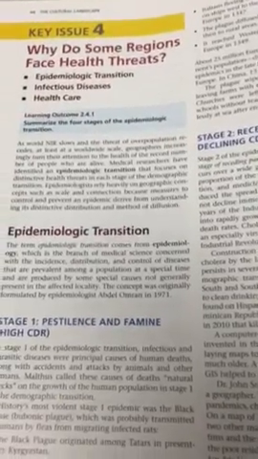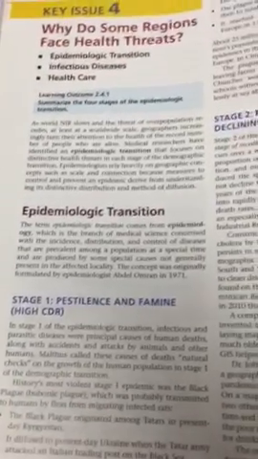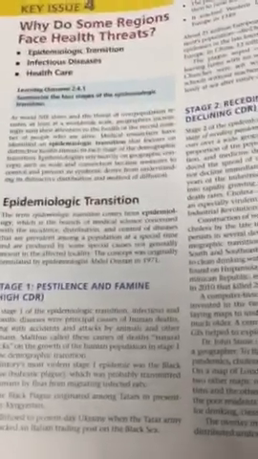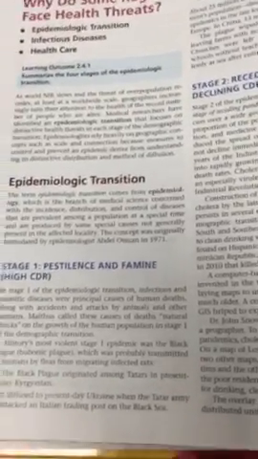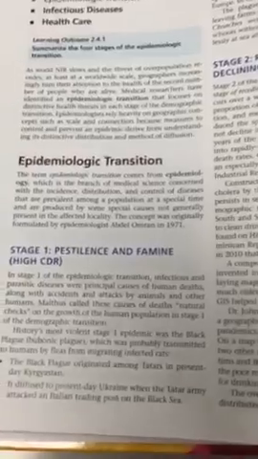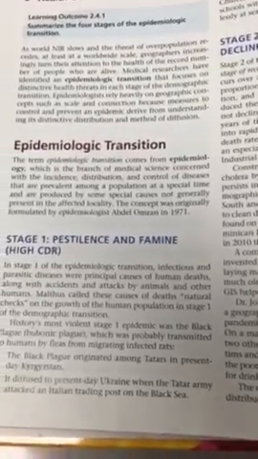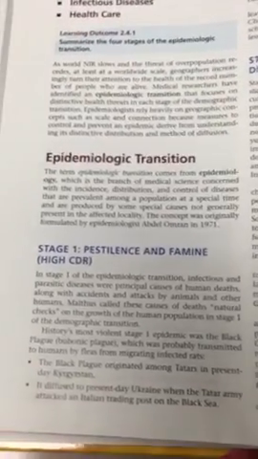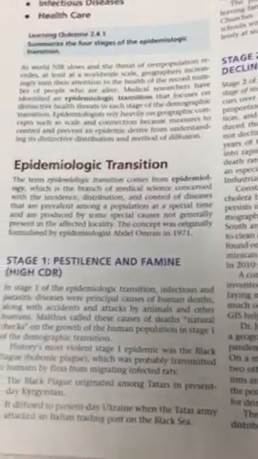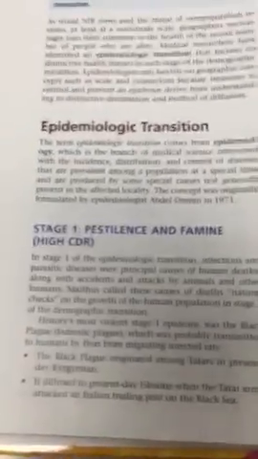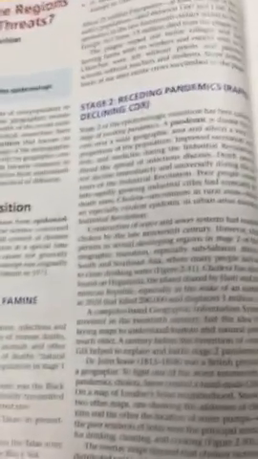So now we're on to key issue 4 of chapter 2. Basically what we're talking about today is the epidemiologic transition. This is very similar to the demographic transition, which we talked about in key issue 3. The biggest difference is that rather than talking about demography and people, we're talking about disease. However, the stages correspond directly to the demographic transition.